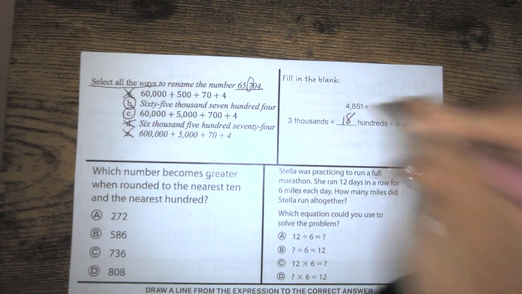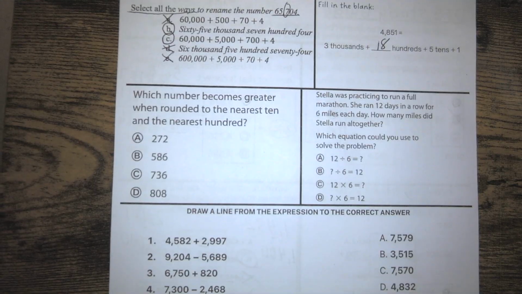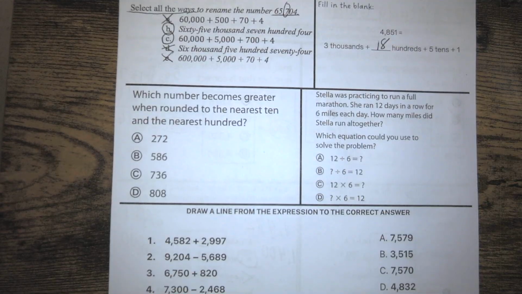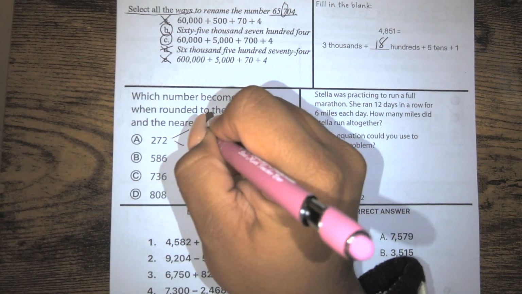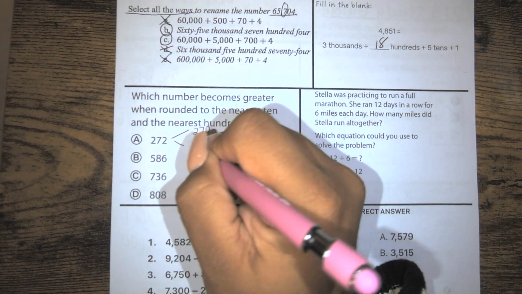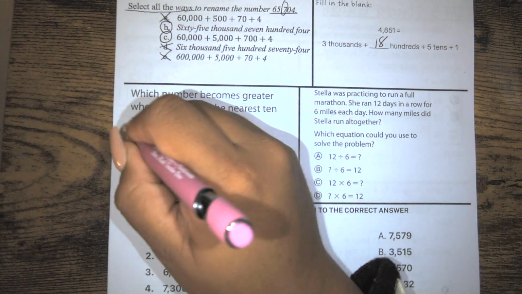18. Okay, next one. Which number becomes greater when you round it to the nearest 10 and the nearest 100? So this number has to round up. That's what they're saying. Which number rounds up? I already have that done. So the first one, rounded to the nearest 10 is 270. Rounded to the nearest 100 is 300. Is it rounding up for both or just for one? Just for one. Just to the nearest 100 it rounds up, so A is not an answer.